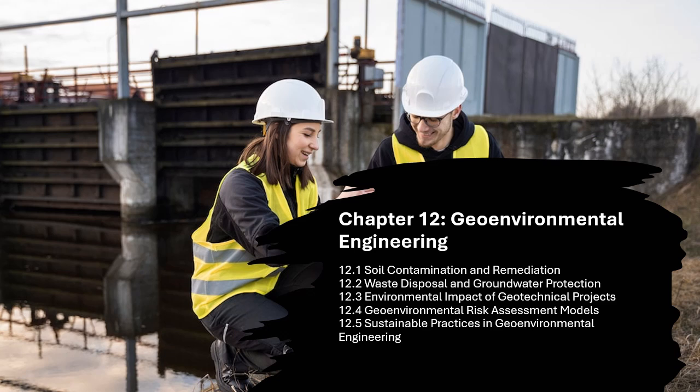12.3.2.1 Environmental Impact Assessments (EIAs). Before beginning any large geotechnical project, it is essential to conduct an environmental impact assessment (EIA). This assessment evaluates the potential environmental impacts of a project and provides recommendations for mitigating negative effects.